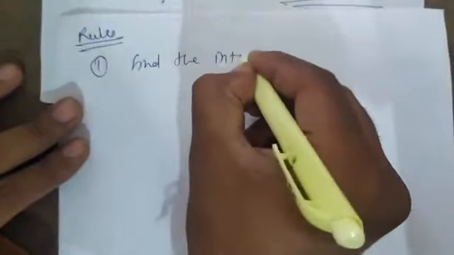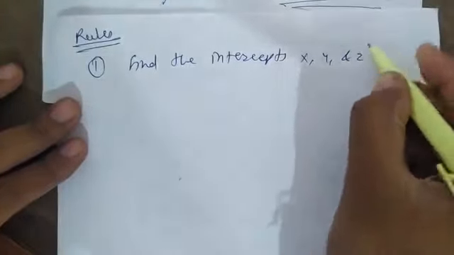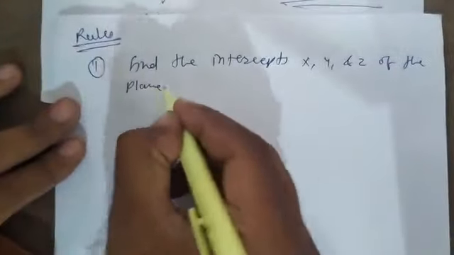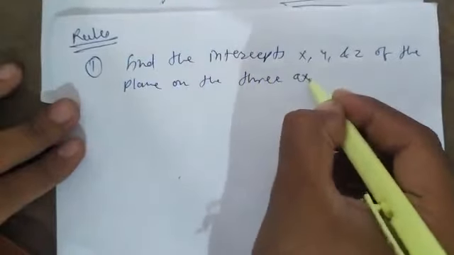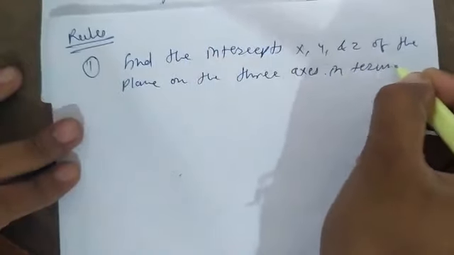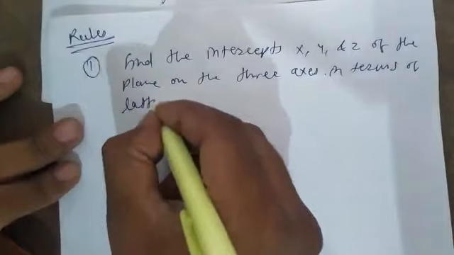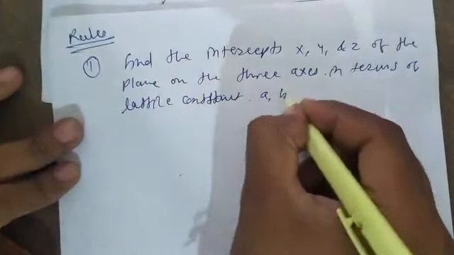First is, find the intercepts x, y and z of the plane on the three axes in terms of the lattice constants A, B, C.